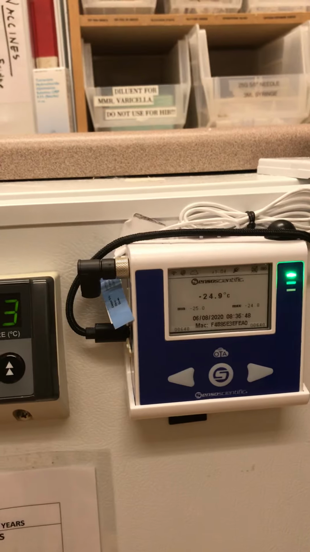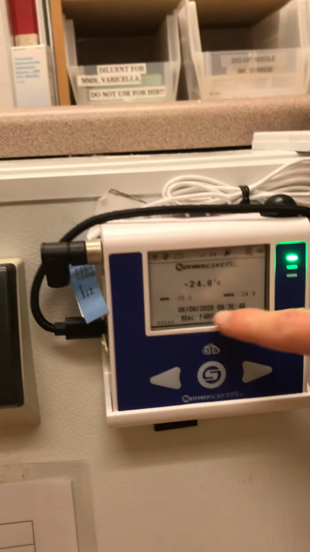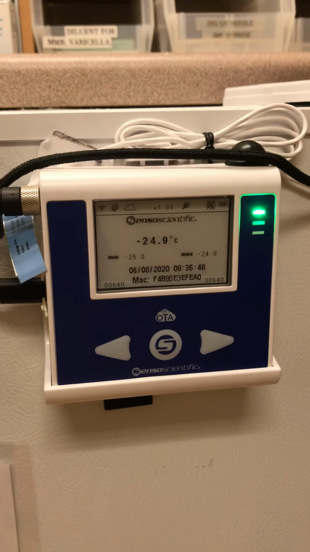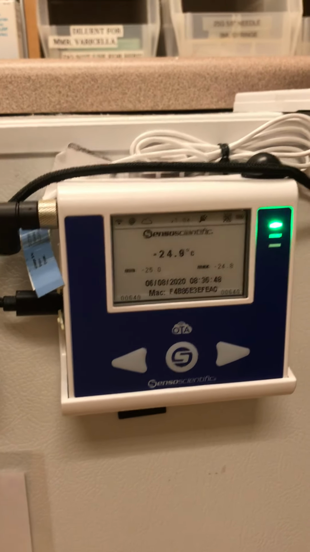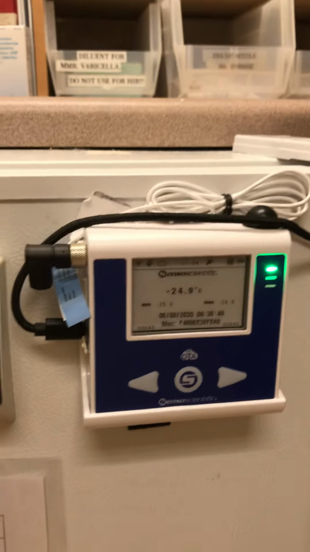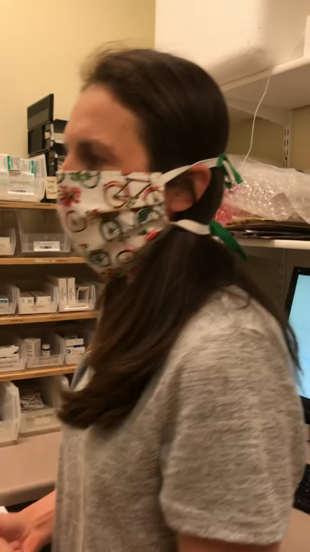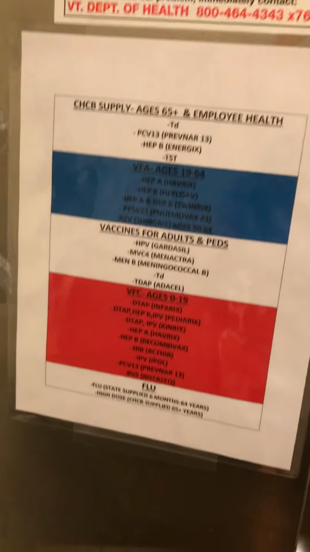If the temperature is out of range, so if it's not within the minimum and maximum range, it will alarm obnoxiously and also send out emails to the people on the email list to fix the problem. We need to make sure that our vaccines stay in a safe temperature range to know that they're safe to give.